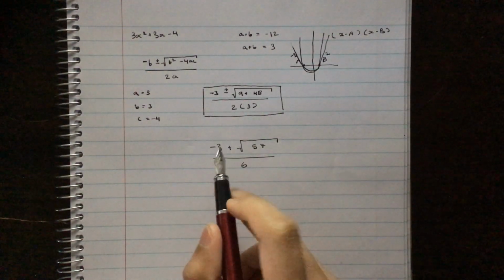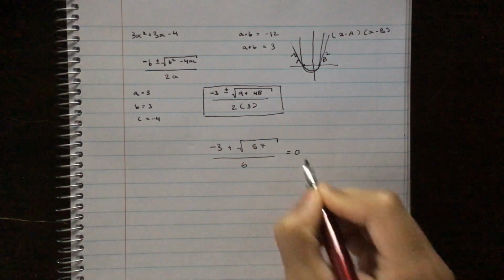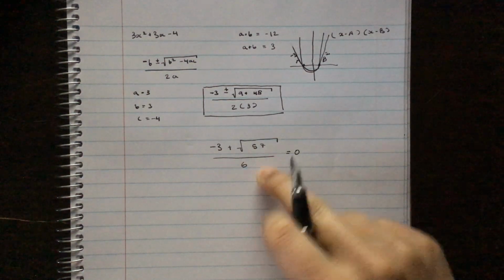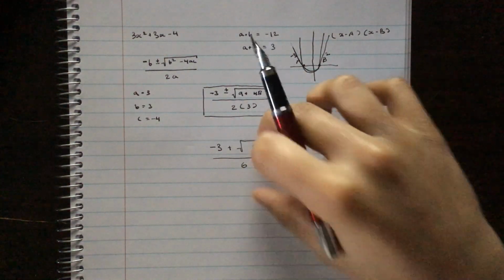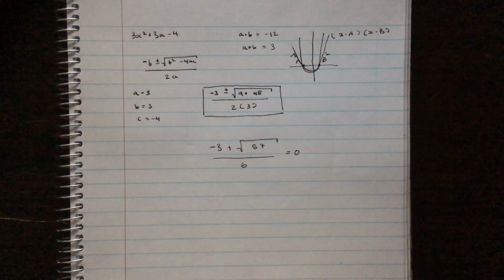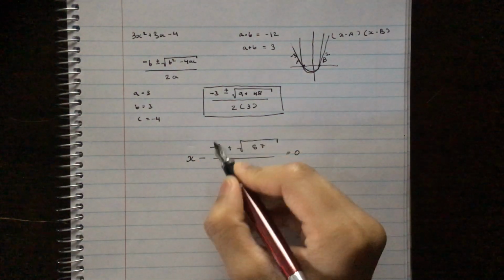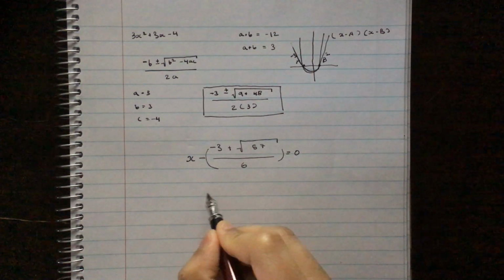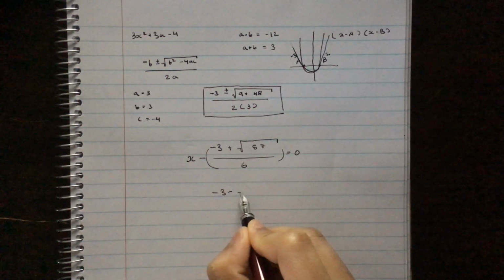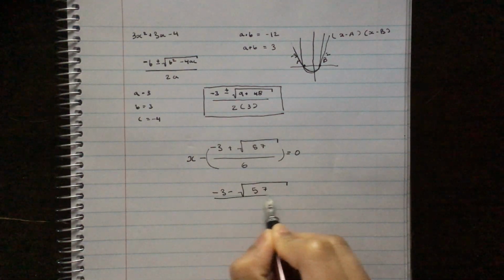If you had plus right here, this is where x needs to be 0. So when x reaches this number right here, you have to do something to the x to make it equal to 0. So in other words, you're going to do x subtract this, this part over here. Now let's look at the next part that needs to be equal to 0. Negative 3, subtract the square root of 57 over 6.